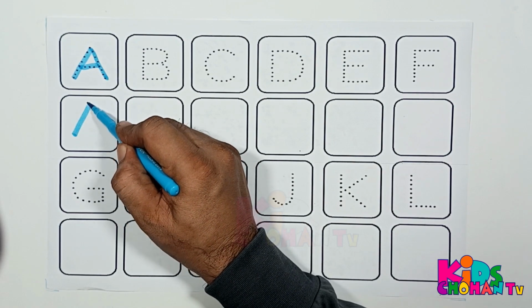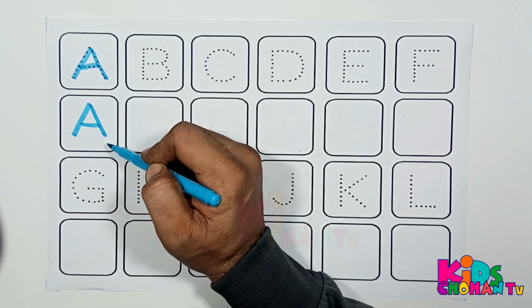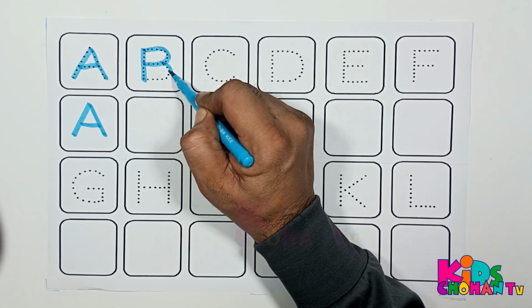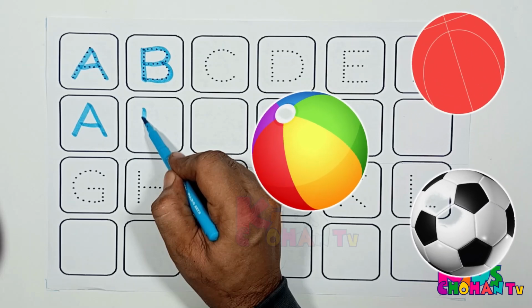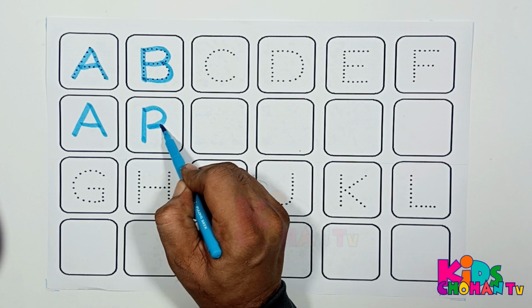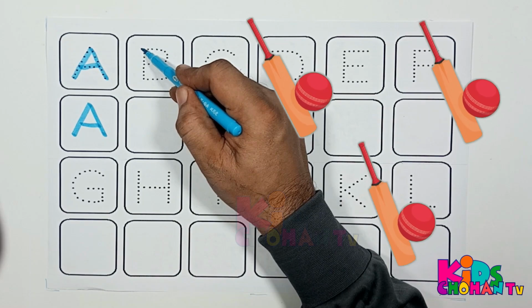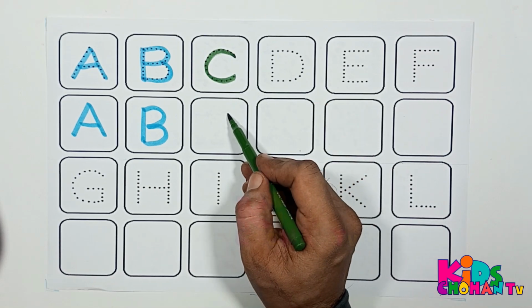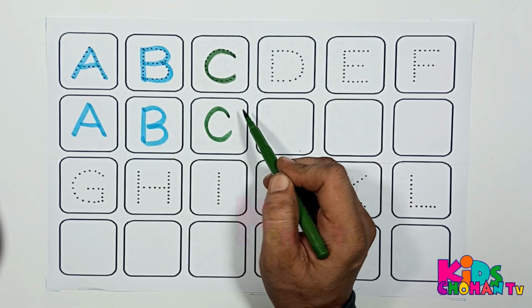A for apple. A for alligator. B for ball. B for bat. C for cat. C for car.